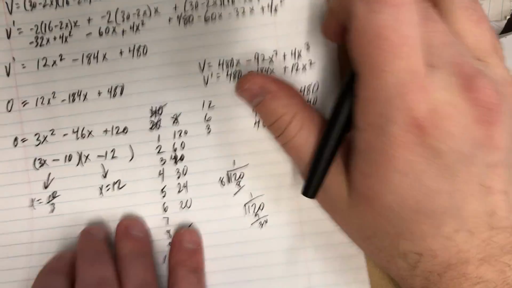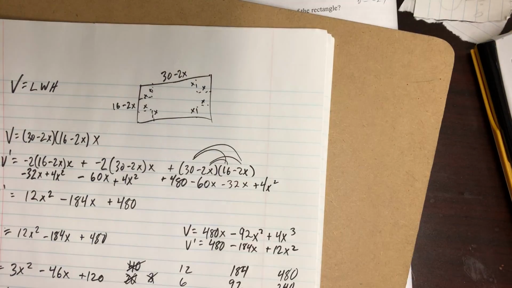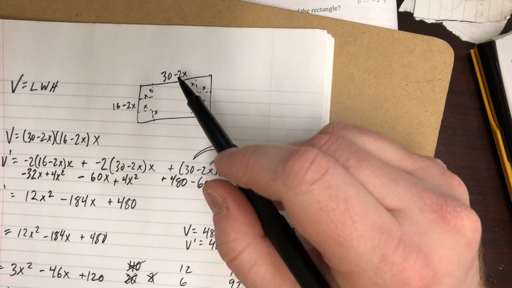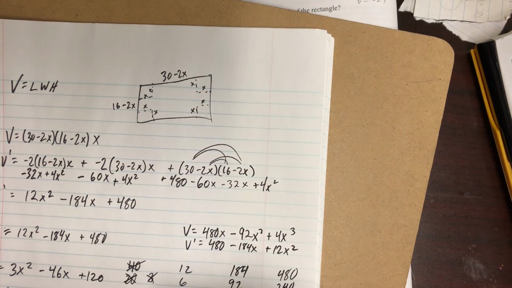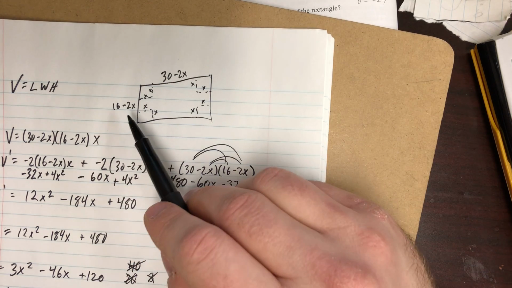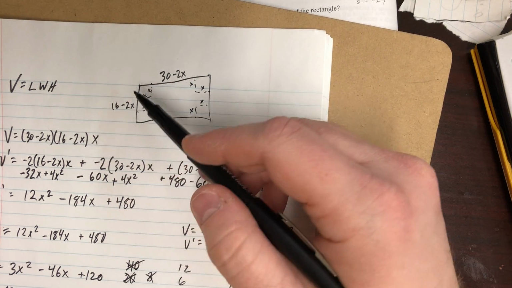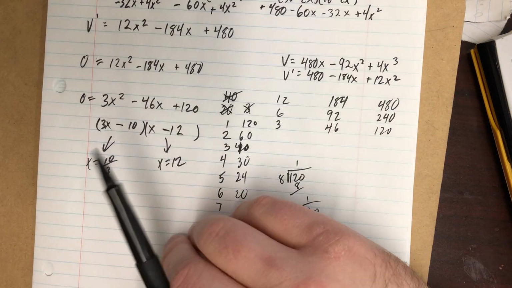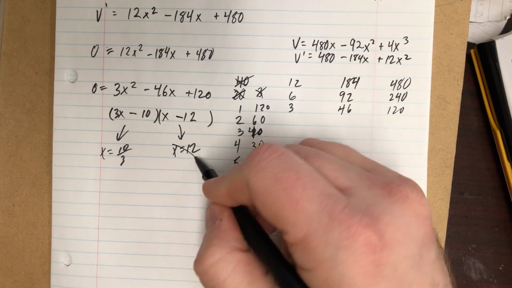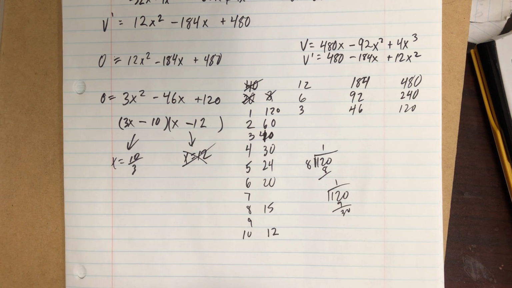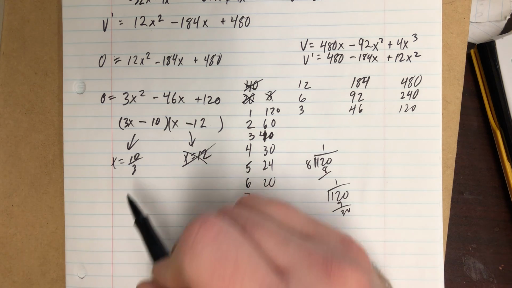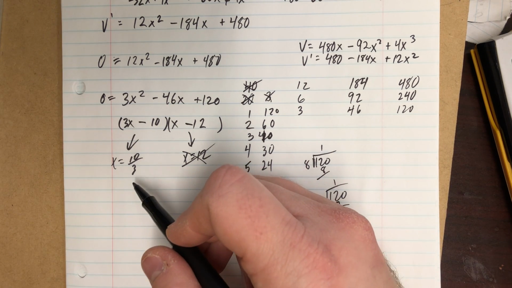Go back to your box real quick. One of those is impossible. 16 minus 2x. If x is 12, 16 minus 24, this side length is negative. So x is equal to 12 is impossible. x is equal to 10/3 is my only possibility here. So what size square should be cut out to create a box? A square with sides of 10/3.